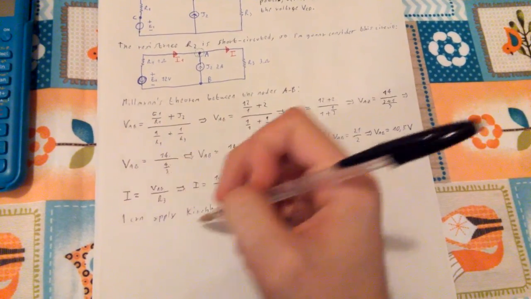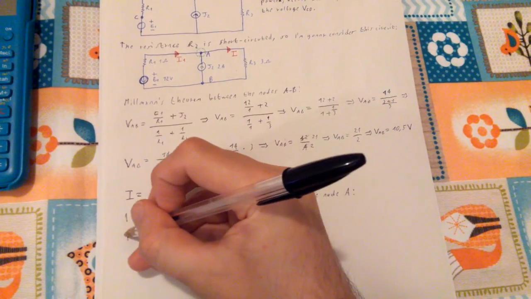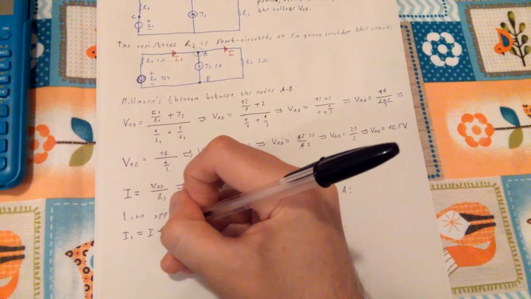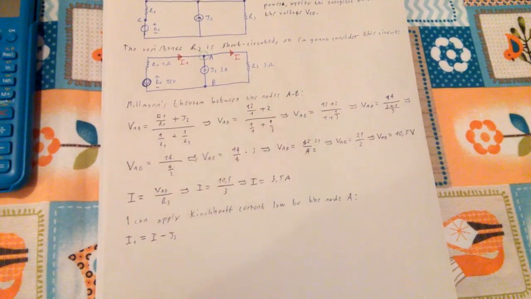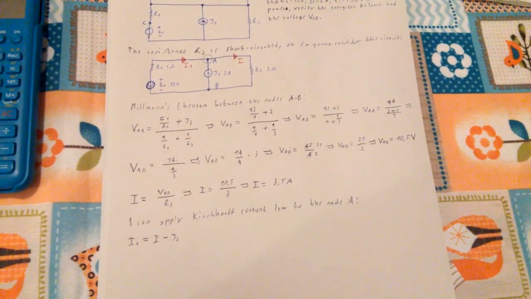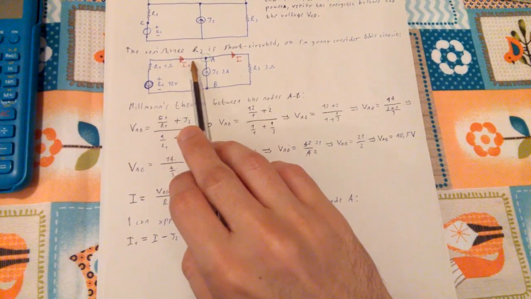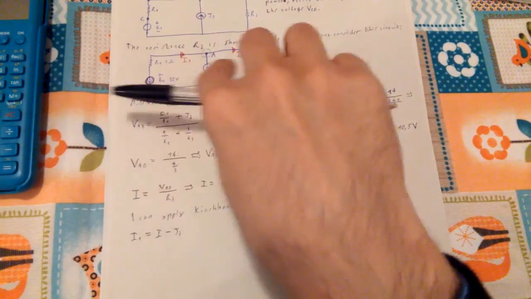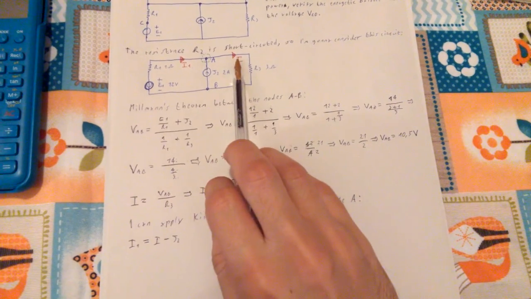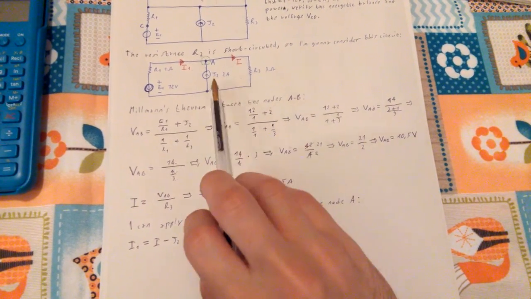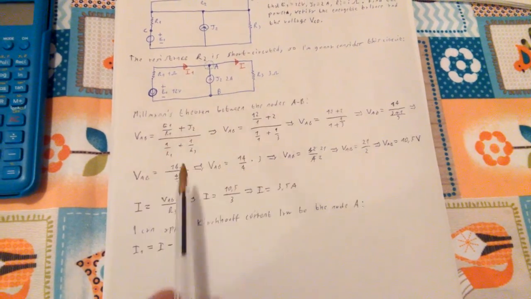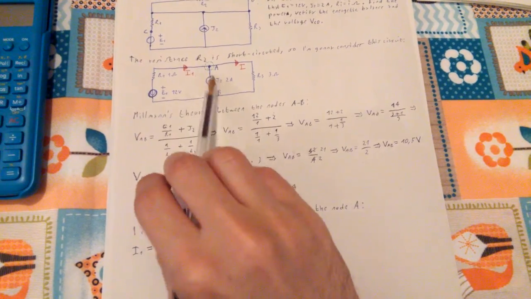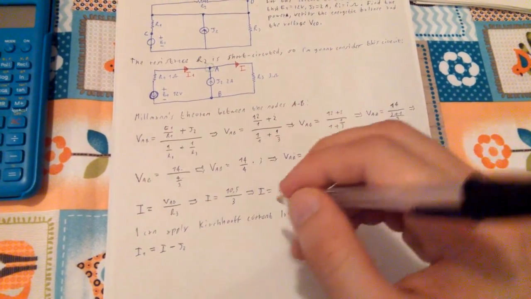So with that in mind, I can say that I1 is going to be equal to I minus J2. Okay, because we're basically saying, okay, we're gonna consider I getting into the node. Okay, this one, which is I, is going out of the node, and this one, which is J2, is getting into the node. So we have I1, which is getting into the node, J2, which is getting into the node, and I, which is going out of the node.